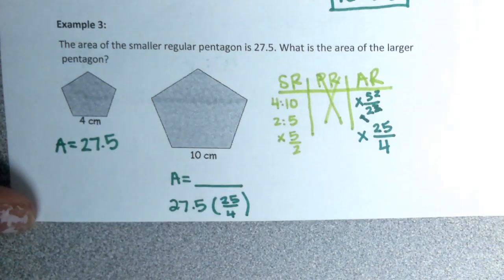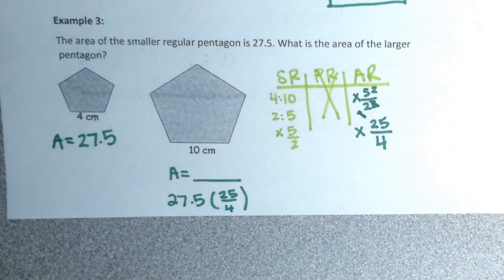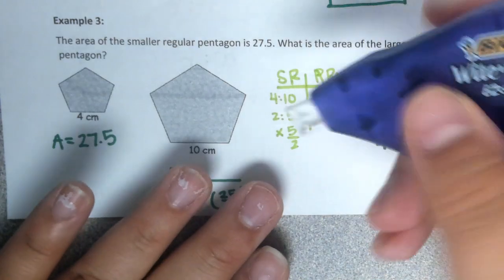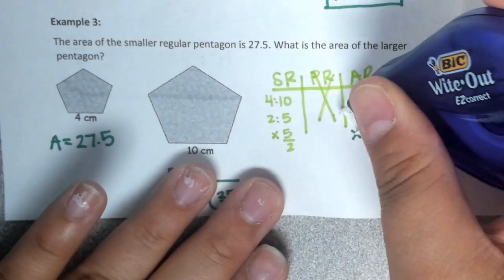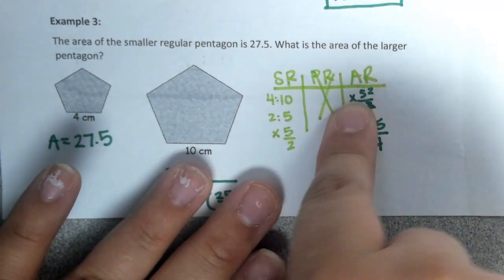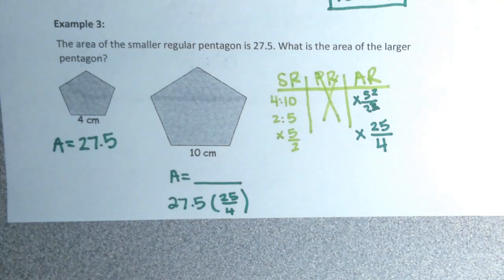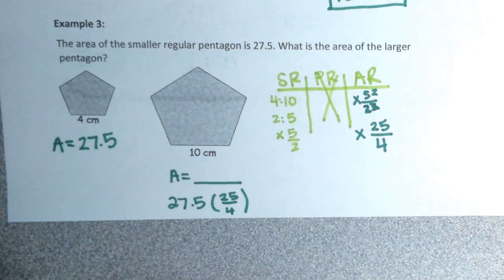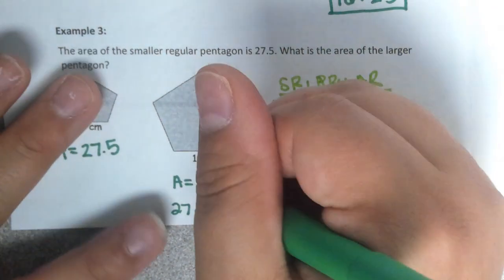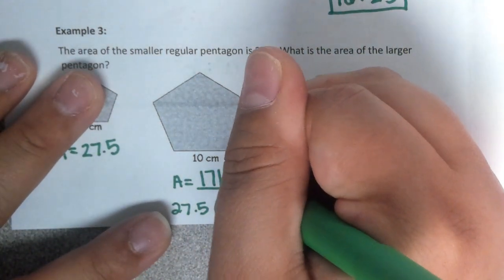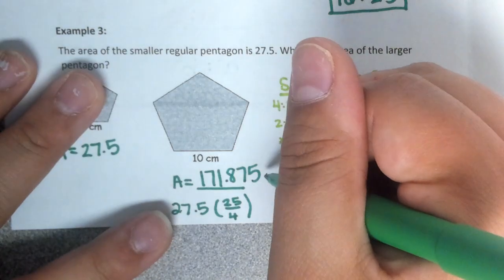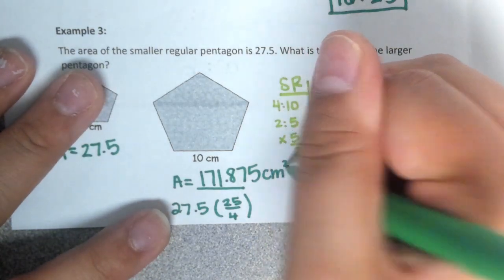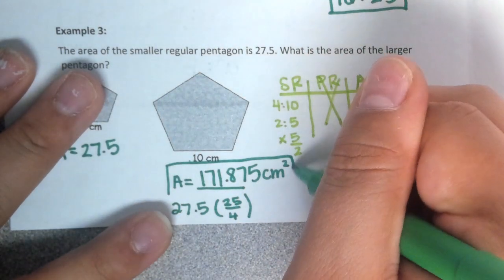Please put that in your calculator and tell me what that is. 171.875. Centimeters squared. That is my new area.